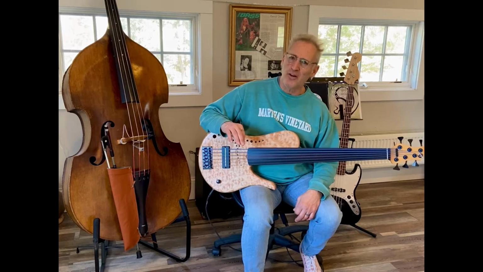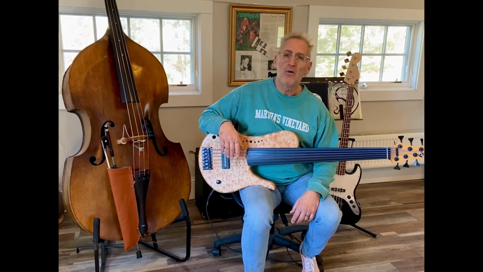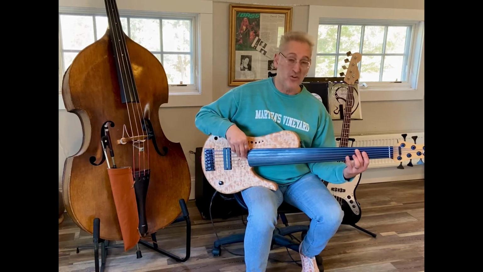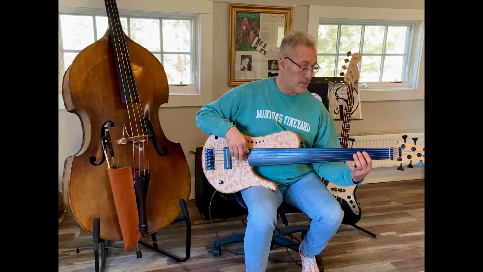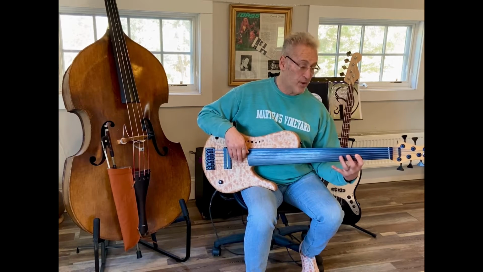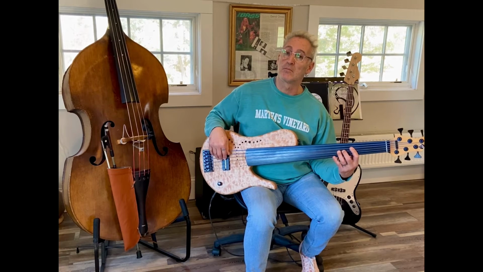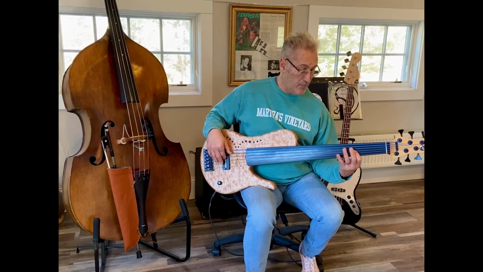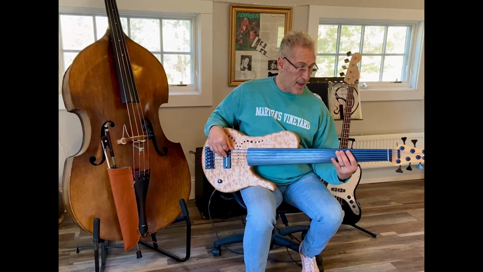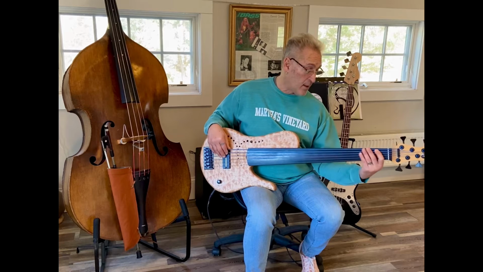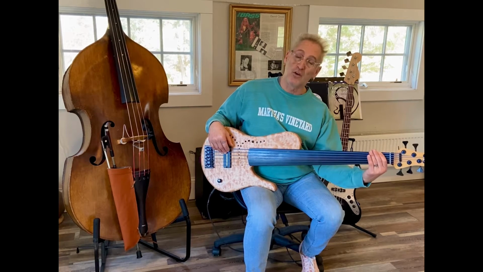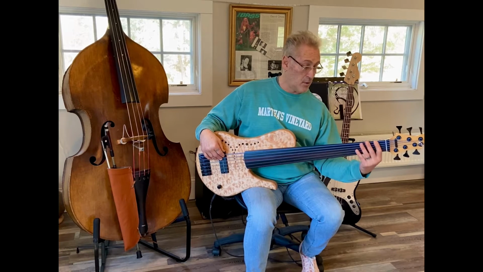So let's get started. Right off the bat, what is a G Mixolydian flat 6 scale or mode? It would be G, A, B, C, D, E flat, F, G. Going down: G, F, E flat, D, C, B, A, G.